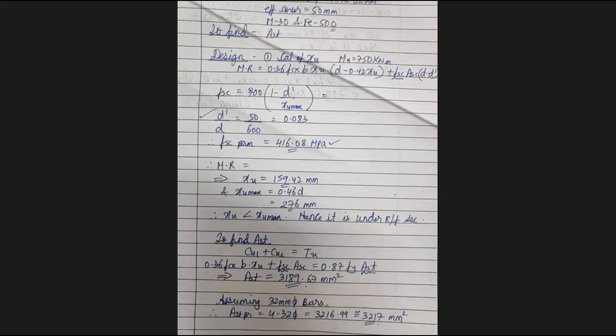Unless you are providing the steel very high, almost 1000 mm square more than required, there is a possibility that it may be over reinforced. Most of the problems we solve are safe only. Just for your practice, I'm making you solve problems in which some are unsafe also, so that you understand what to do in that case. Are you getting?